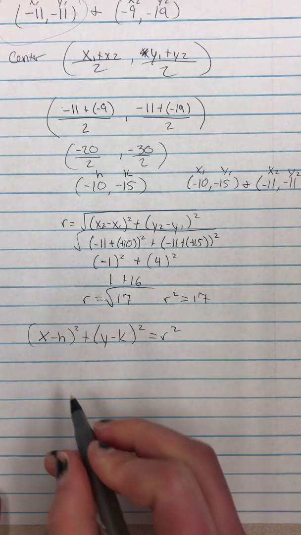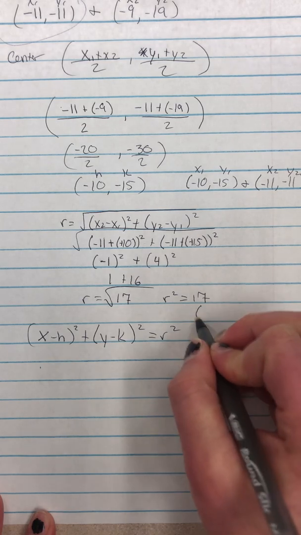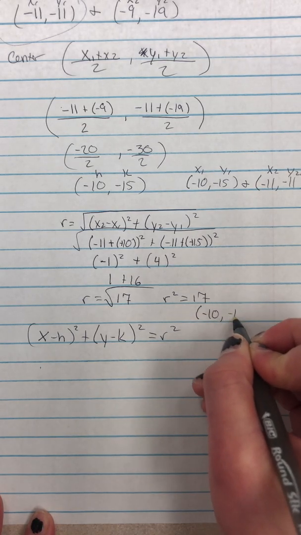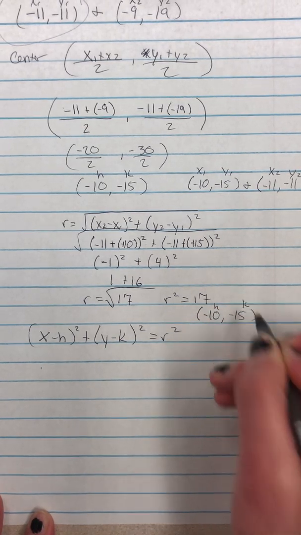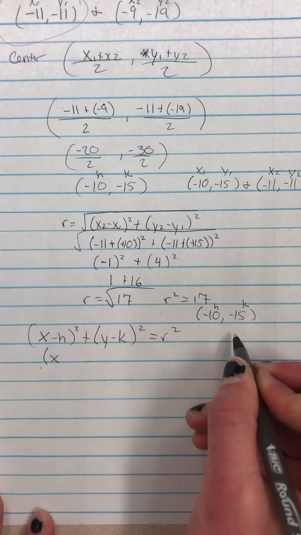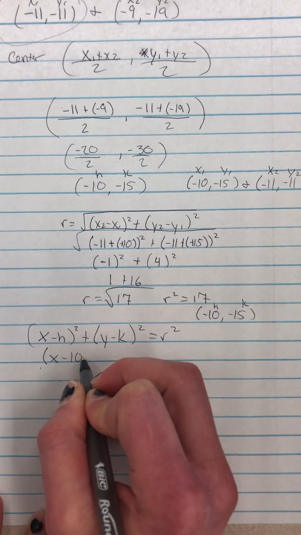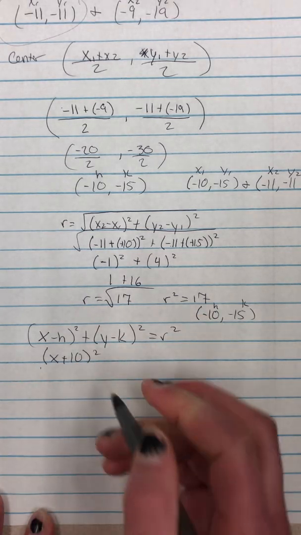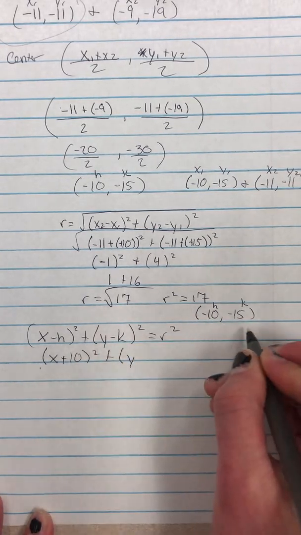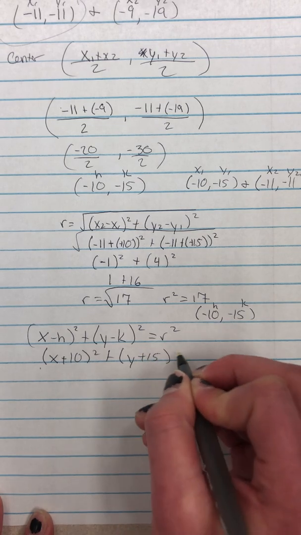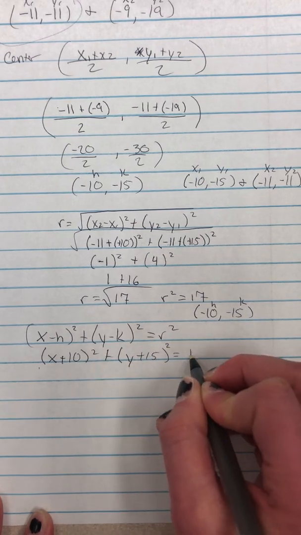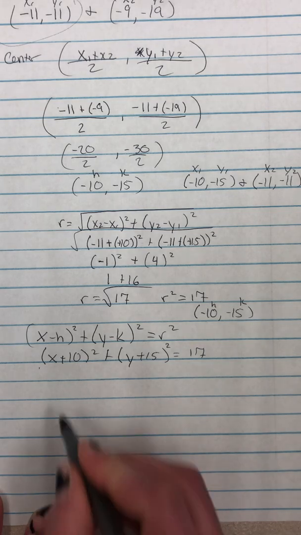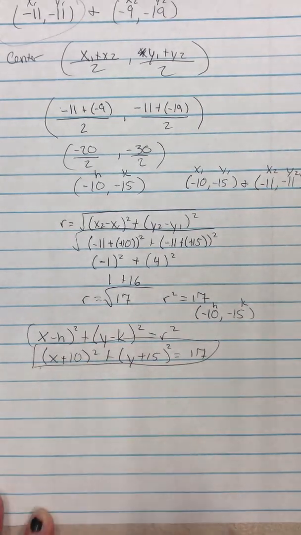We're going to plug these in, and don't forget it's negative 10, negative 15 for h and k. So x minus negative 10 becomes x plus 10 because it's a negative. Change the sign when they go in. y plus 15 is equal to 17. This is our answer.